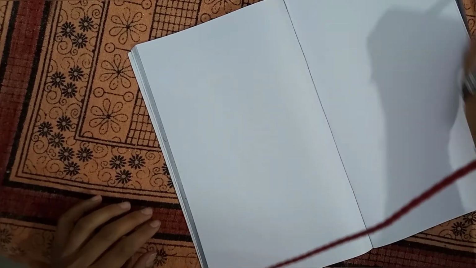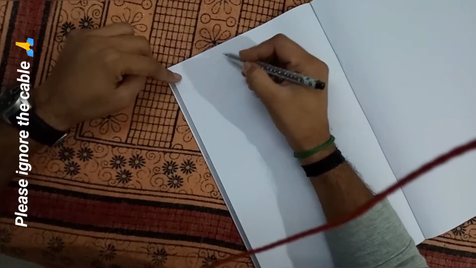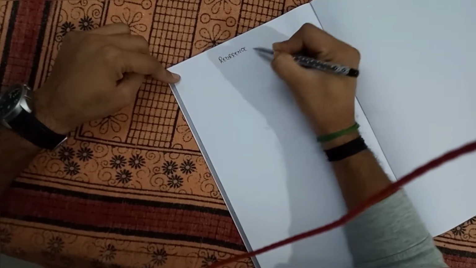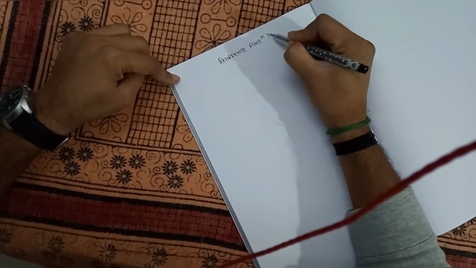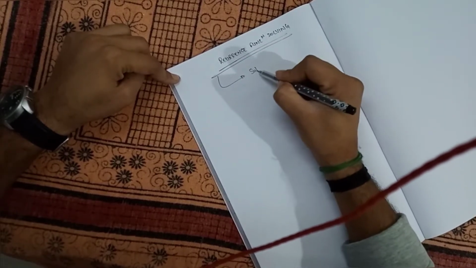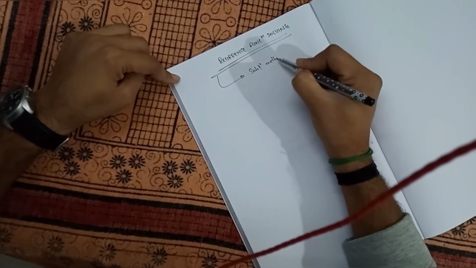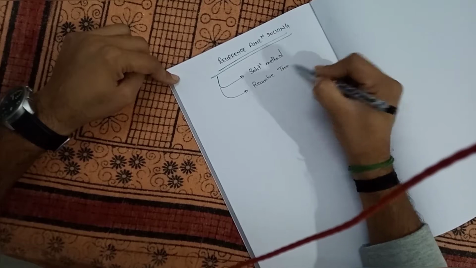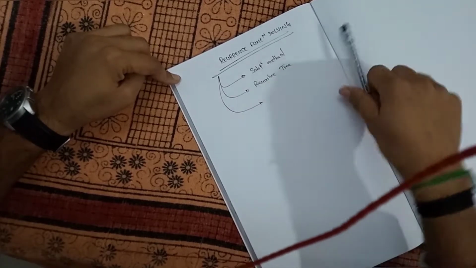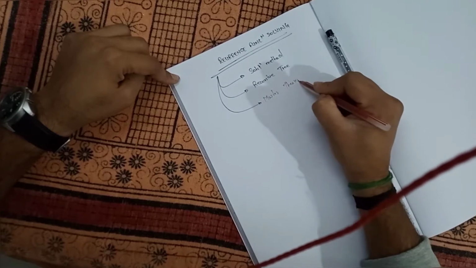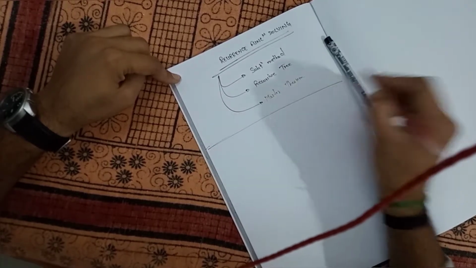Hello everyone, welcome back. Today we are going to deal with master theorem. We have been solving recursive or recurrence functions. We have already seen the substitution method and the recursive tree method. The topic of today's discussion will be master theorem. Okay, so let us begin.